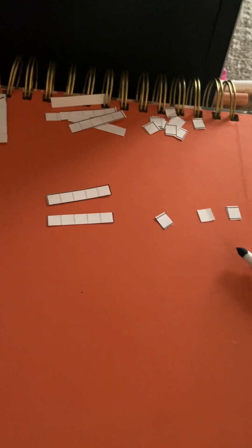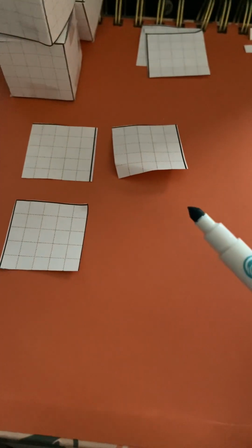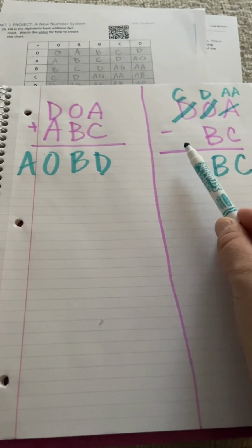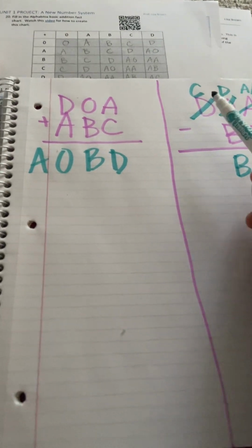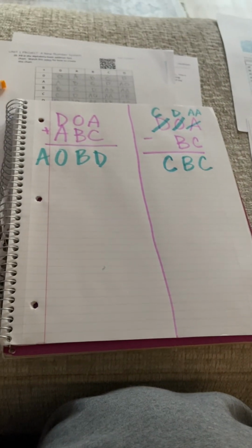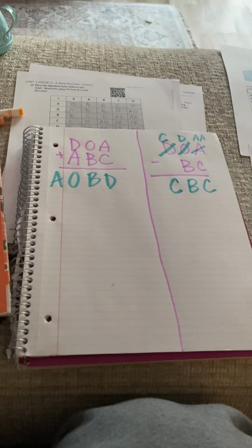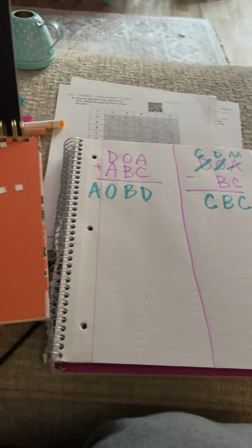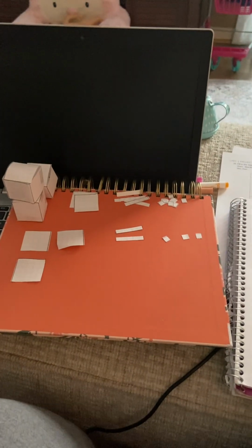We now have C units, B longs. We're left with C flats, but there's nothing that we're taking away. So C take away nothing is C. And that's how we do our addition and subtraction problem with our manipulatives in Alphabitia.